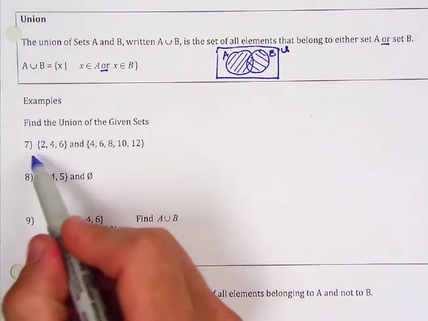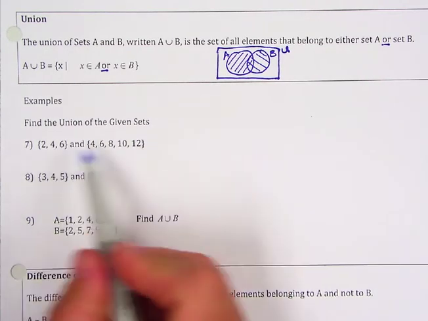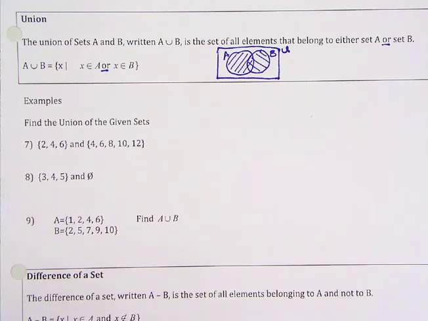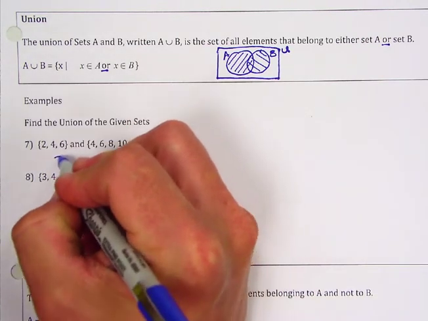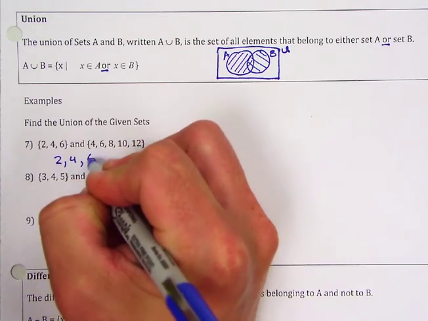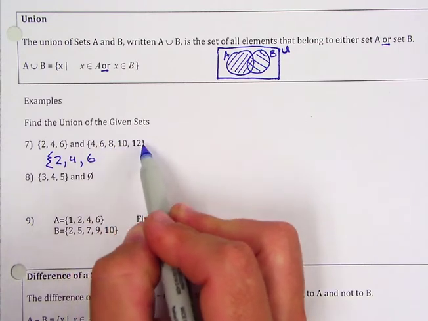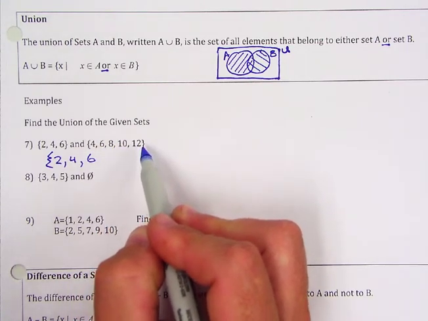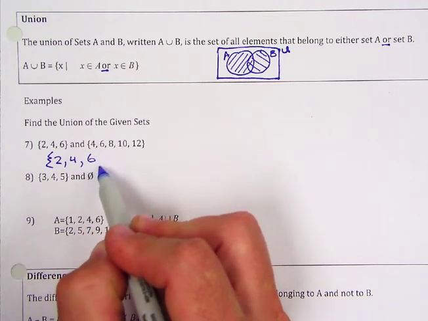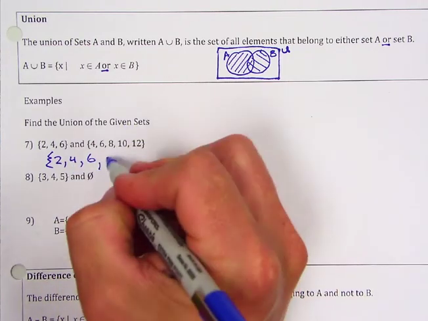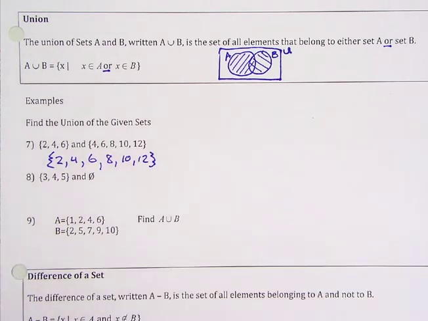So for example 7, it says find the union of the given sets. So all we need to do is take these two sets and put them together. So we'll just start off with this one. We have 2, 4, and 6. And then we're going to add to it 4, 6, 8, 10, and 12. But we don't need to repeat any of the elements. So 4 is already there, 6 is already there, so we're just going to add on 8, 10, and 12. And there is the union.